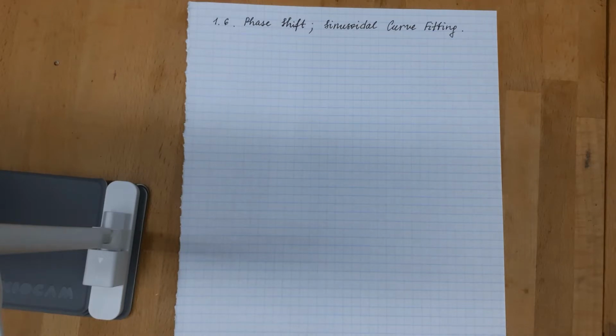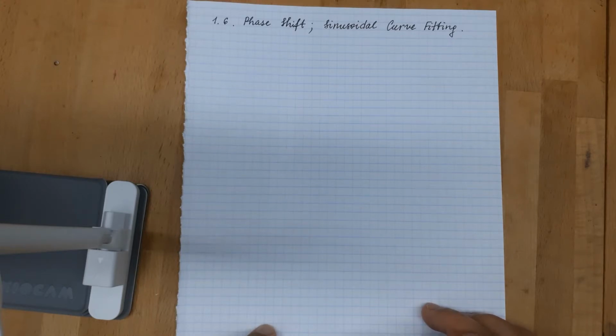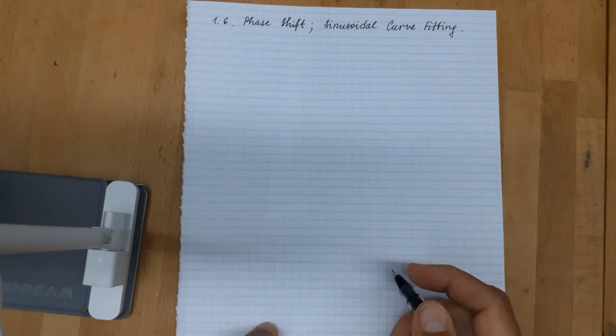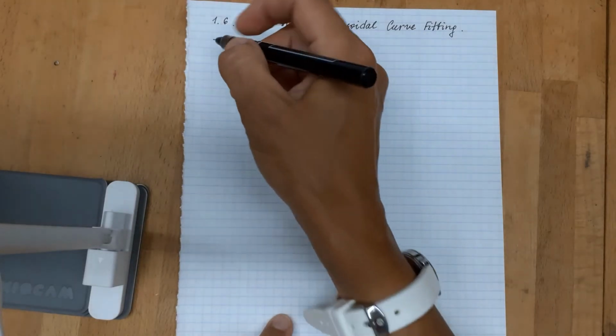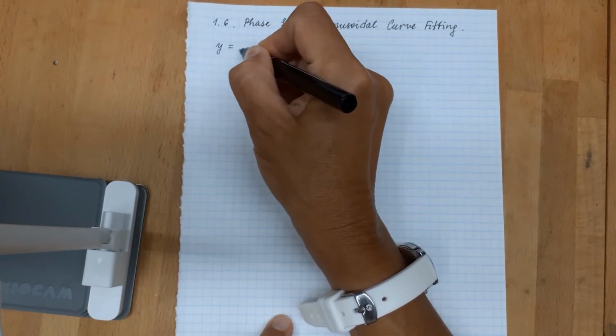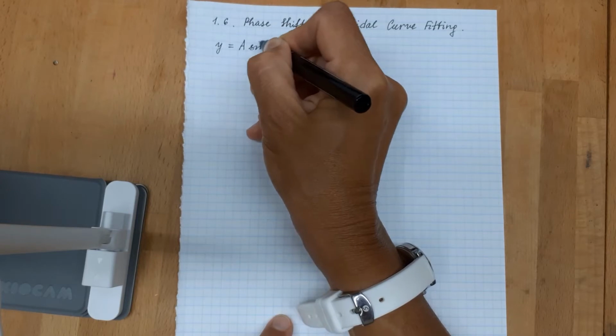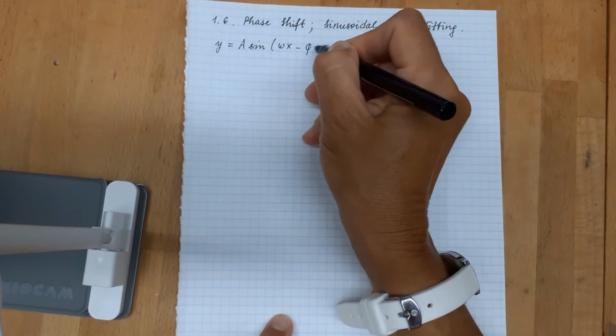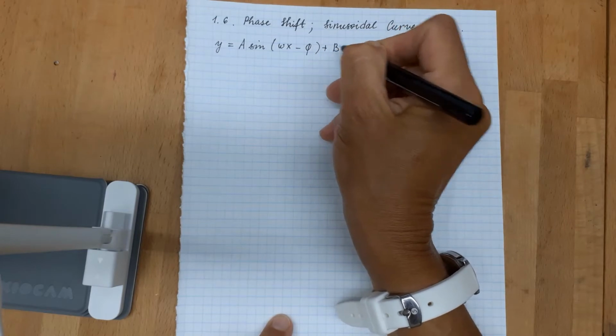Hi everyone, today we are going to do section 1.6, phase shift and sinusoidal curve fitting. First, we are going to start with the general equation of a sinusoidal curve. It looks like a normal equation for a sine with a few arbitrary parameters: y equals A sine of omega x minus phi plus B.